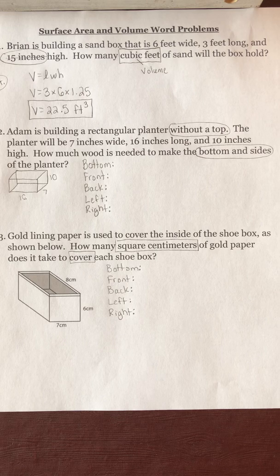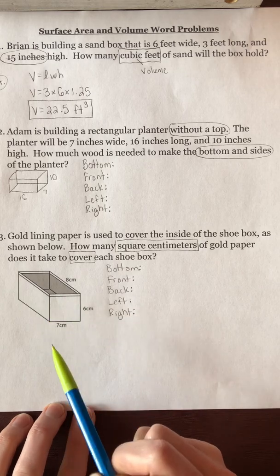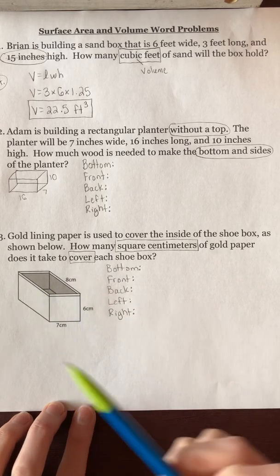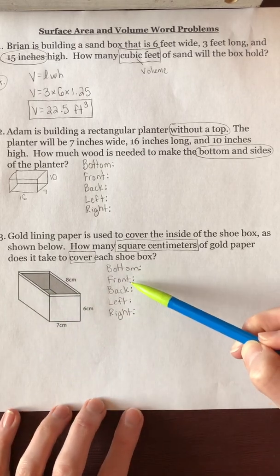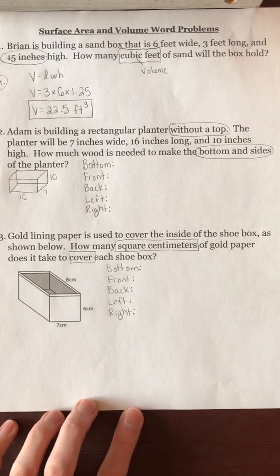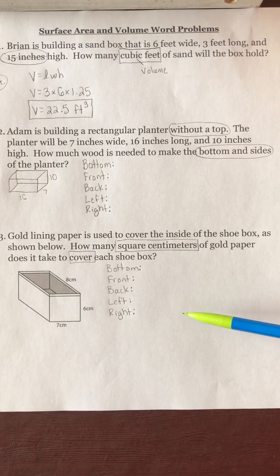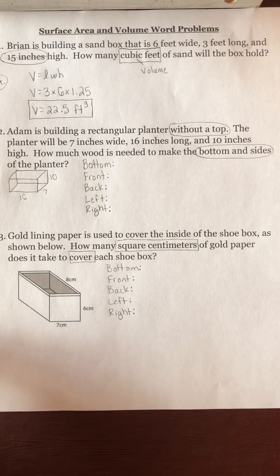Okay, it says that it's covering just the inside of the box, so we do not need to include the top. So we've got bottom, front, back, left, and right. I want you to go ahead and try this one on your own. So pause, get the information down, and then press play again when you're ready to check your answer.